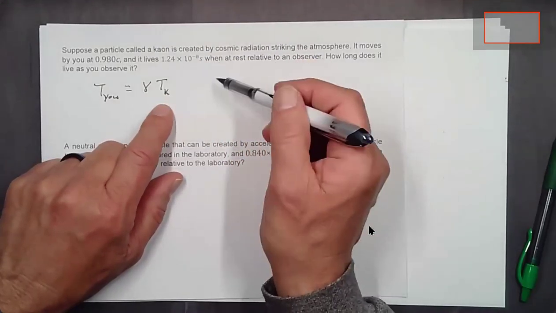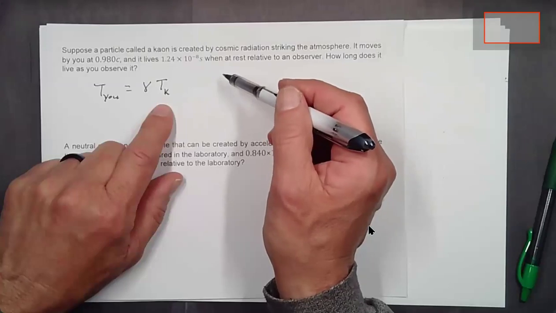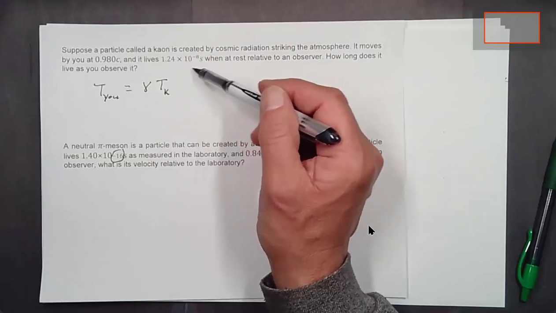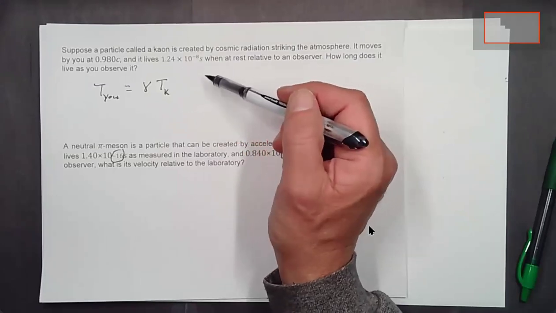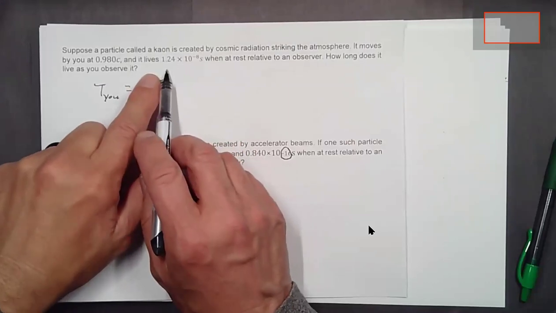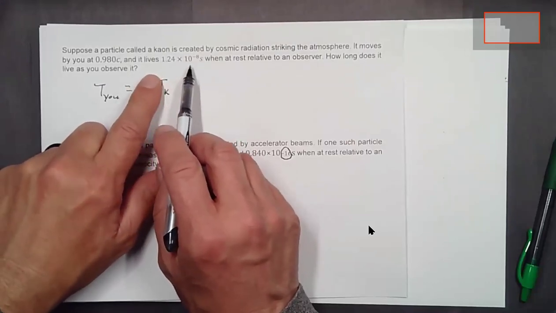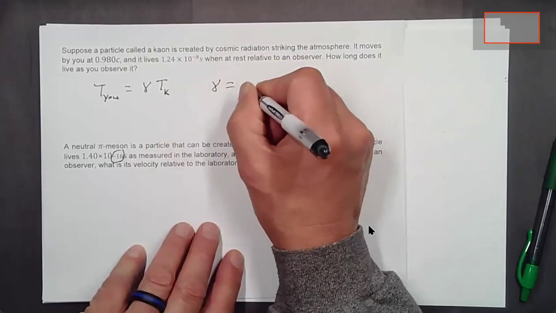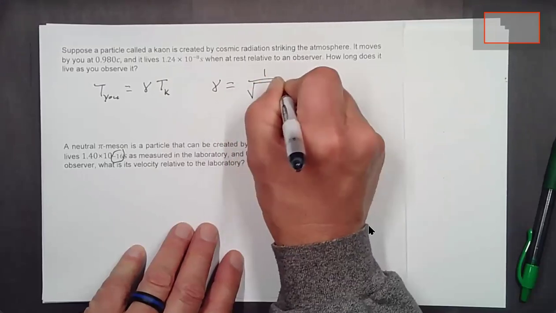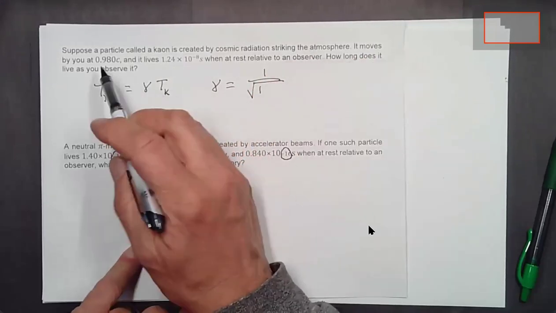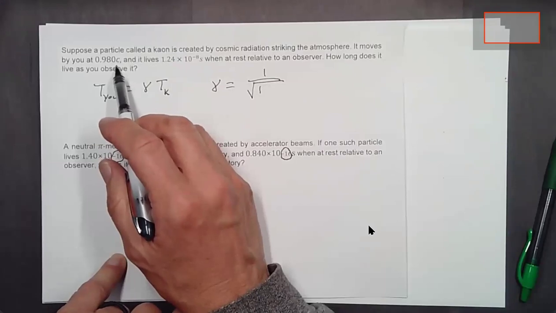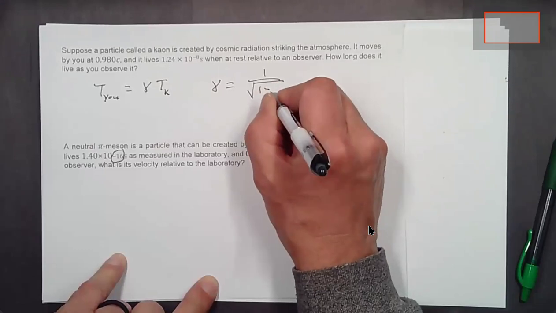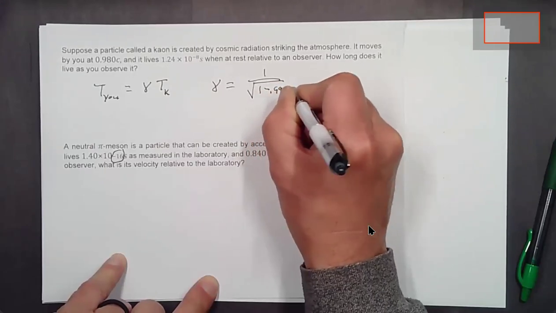I don't know if that's a real particle, or if this is just made up, because there is a particle that's got a half-life that's down around that. Or what they call a lifetime, but it's actually the half-life of a whole bunch of these particles. But let's figure out gamma in any way. It's 1 over the square root of 1 minus v squared over c squared, but this is v, and so if we divide that by c, we get 0.980, so it's 1 minus 0.980 squared.